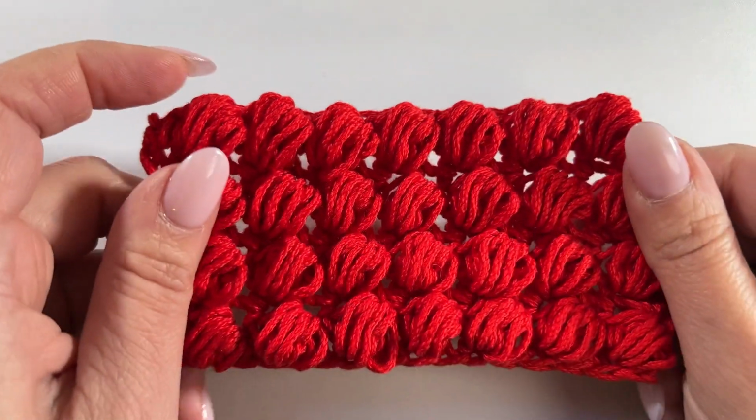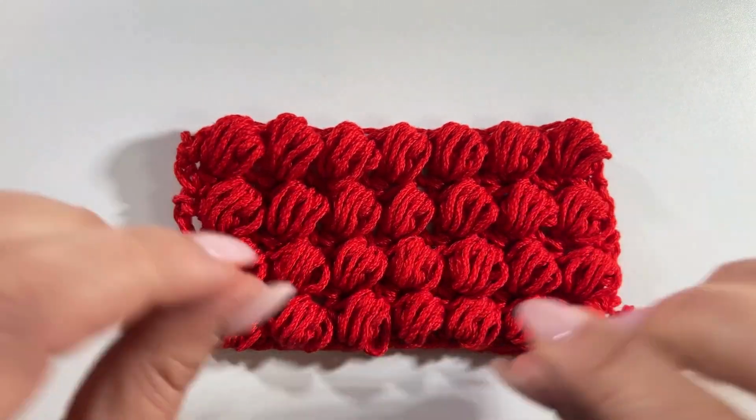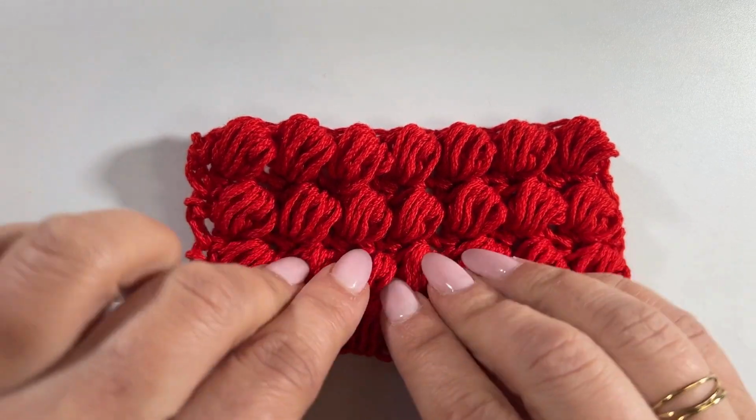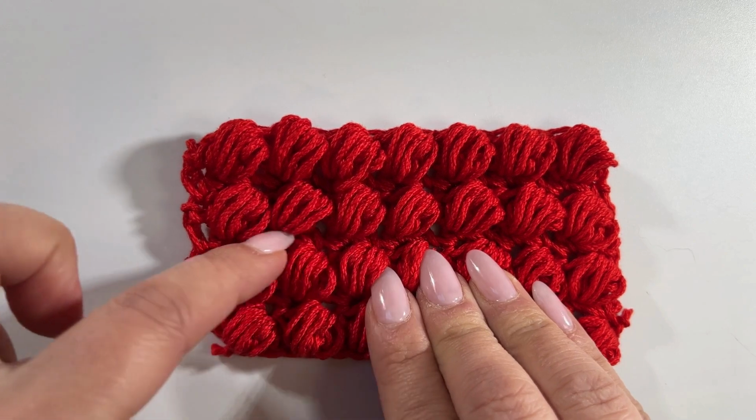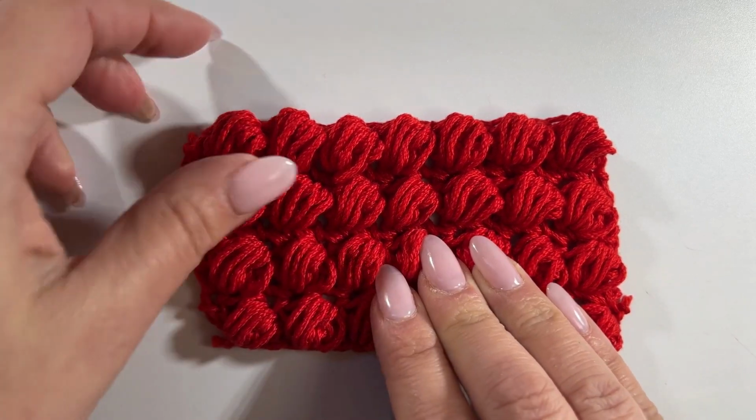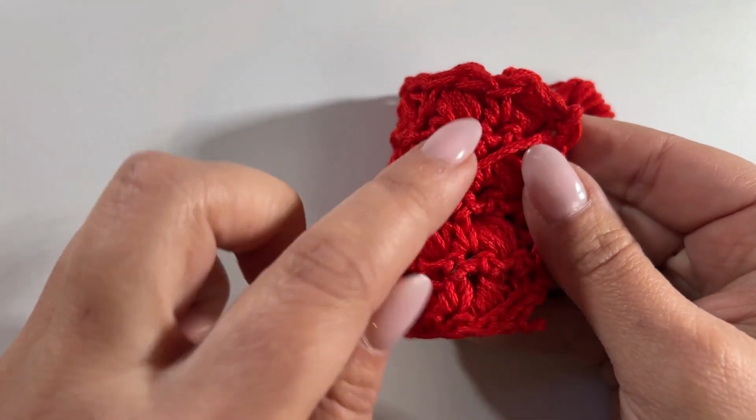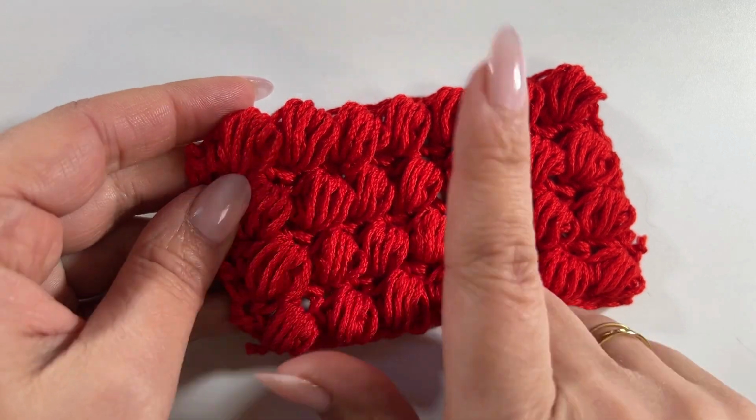Alright guys, so this is the puff stitch. I made a few more rows. Also, between the puff stitches there's actually one single crochet row, just because when I mention the puff stitch, it's popping up just on the other side.